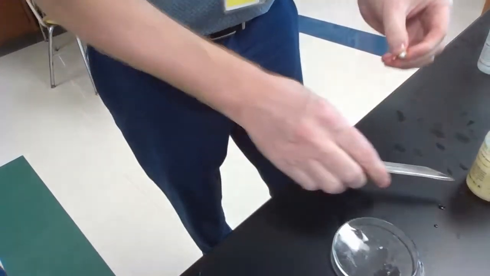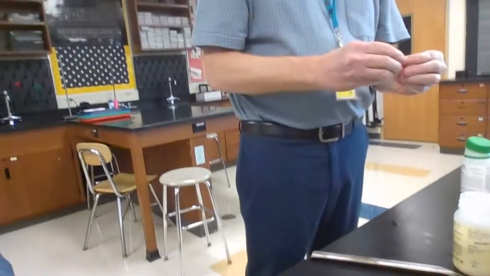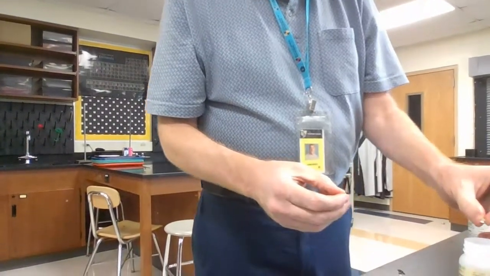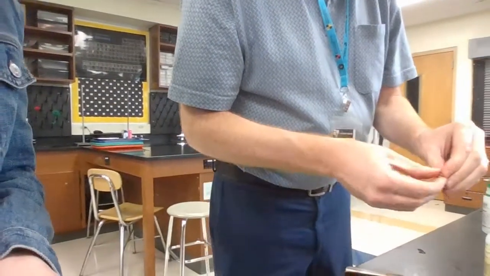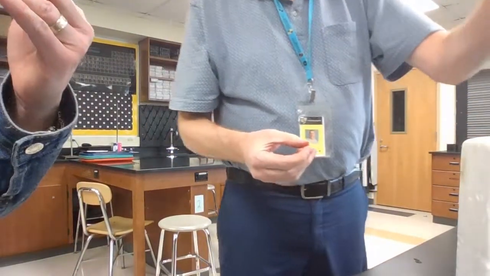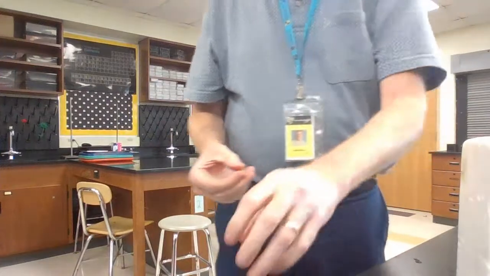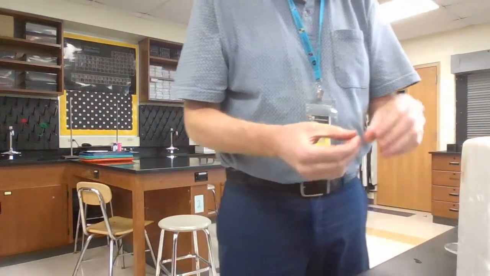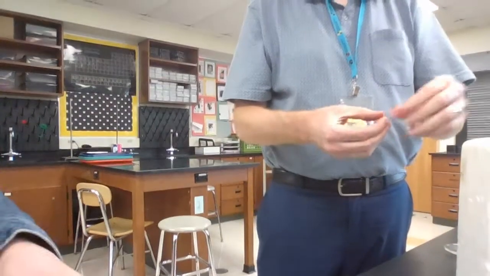So remember, everybody, that sodium and lithium are in the same family, the alkali metals, and that sodium is just below lithium itself. So I want you to think about some of the differences in structure that lithium and sodium have if sodium is below lithium on the periodic table.